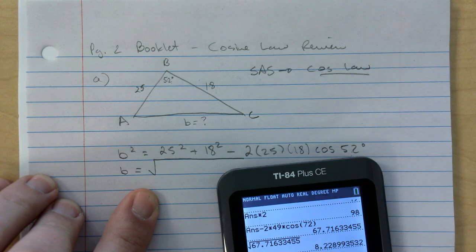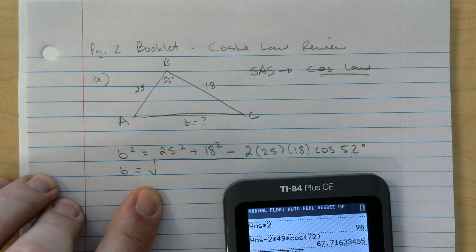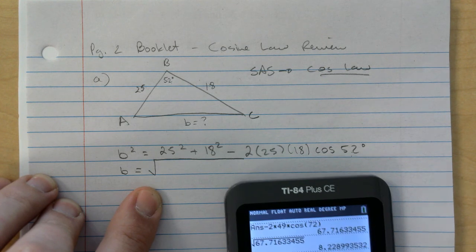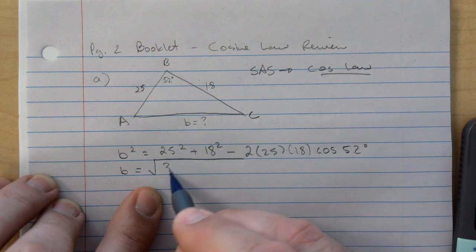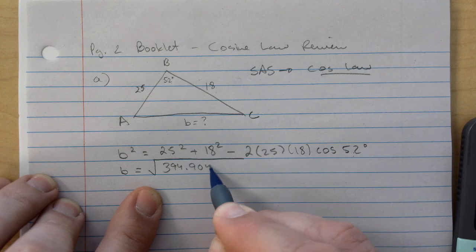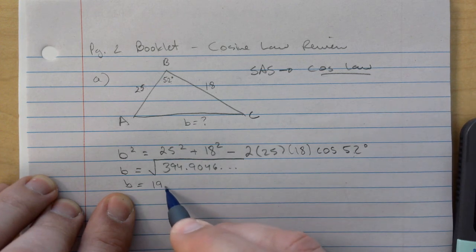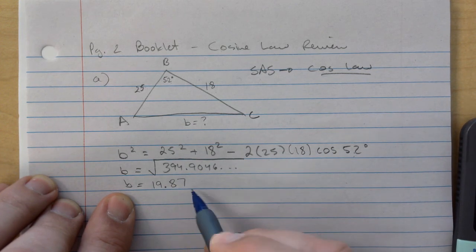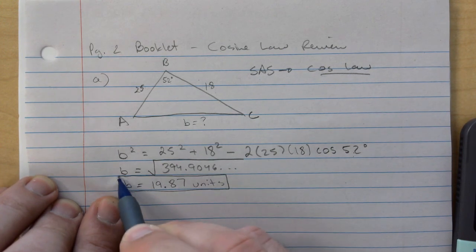Okay, so you type that in, 25 squared plus 18 squared, minus 50 times 18 times cosine of 52. And that is 394 and something, 394.9046. That keeps going. Use all the decimals, right? Take the square root of your answer. That's 19.87 units. We don't know what they are, but that's what it is. Okay.